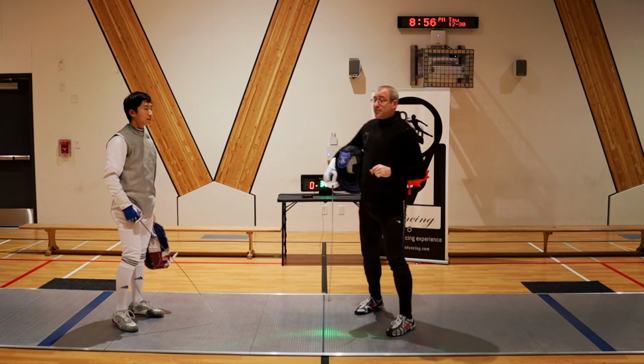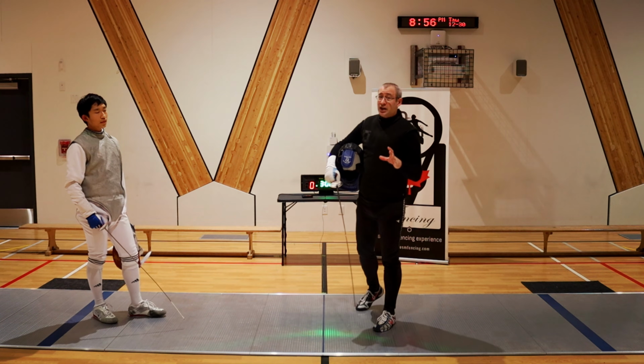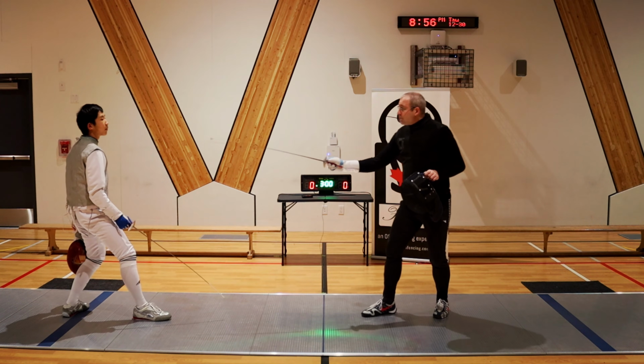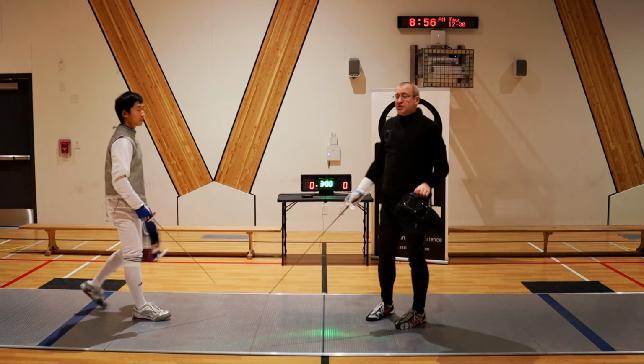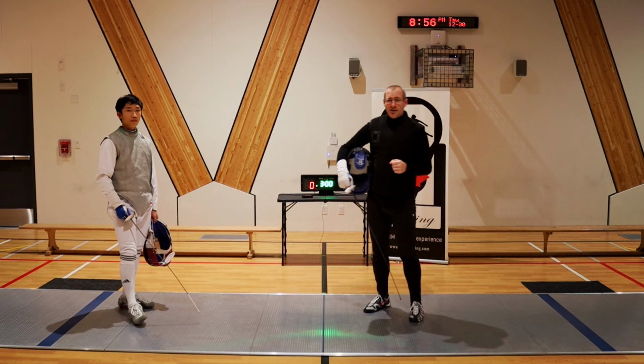So this is a good example of a stop hit. Again, making sure you have timing. You want to have that distance, so you want to be able to make that hit. If you're too far away all the way over here, it's not going to be very helpful. So make sure you have timing and distance to employ the stop hit effectively.